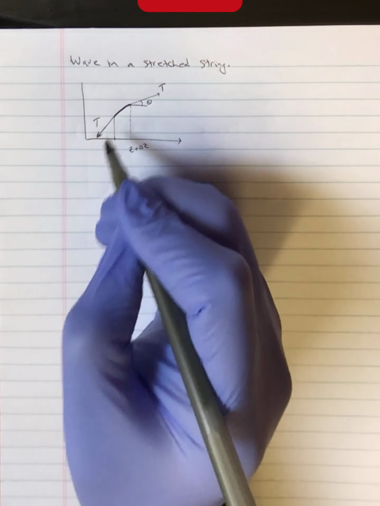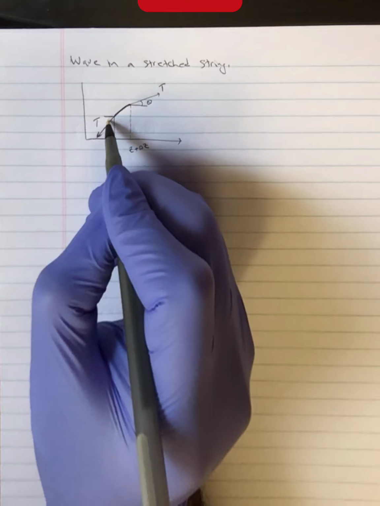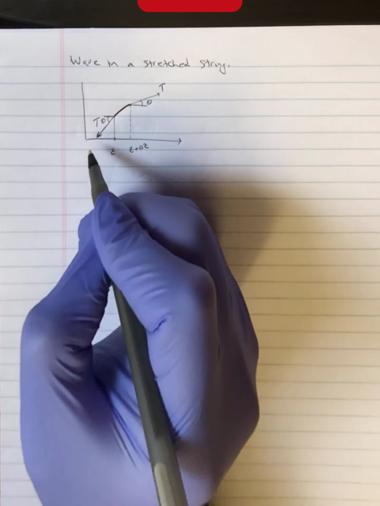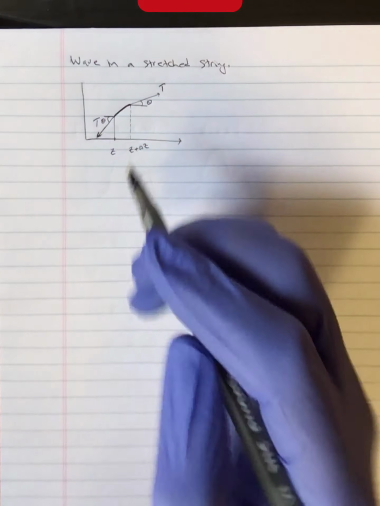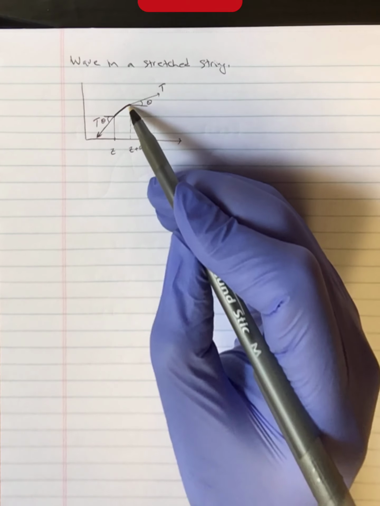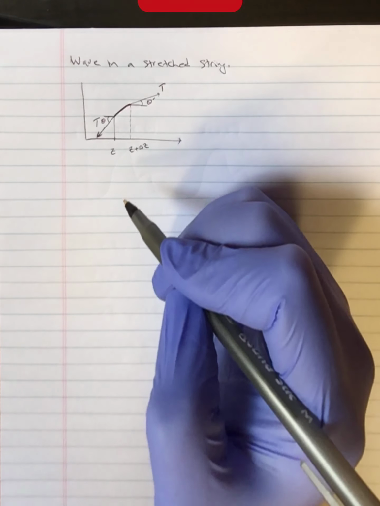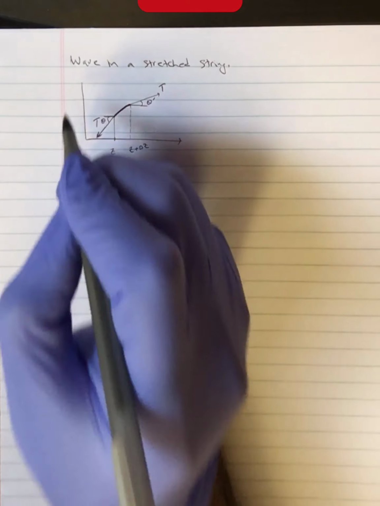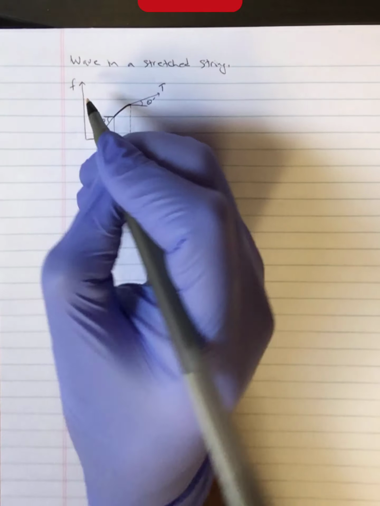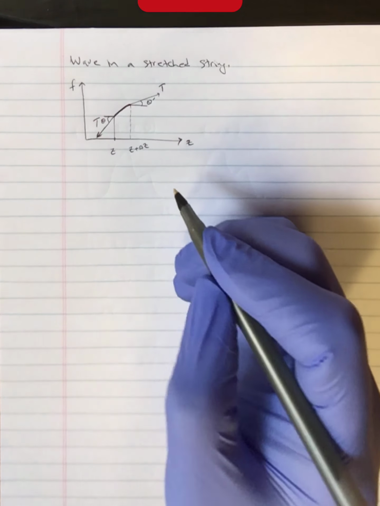Again, T, the tension is the same. The tension does not change over the length of the string, and it makes another angle theta. Okay, so this theta at Z is the slope. Theta at Z plus delta Z is also the slope. The slope changes, so I'm going to call the other one theta prime. Okay, and here we have F. The y-axis is F, and this is the z-axis.